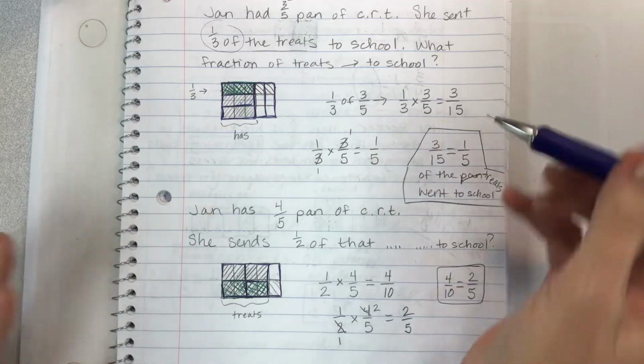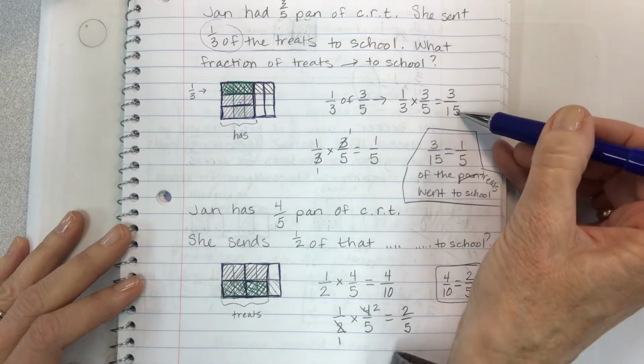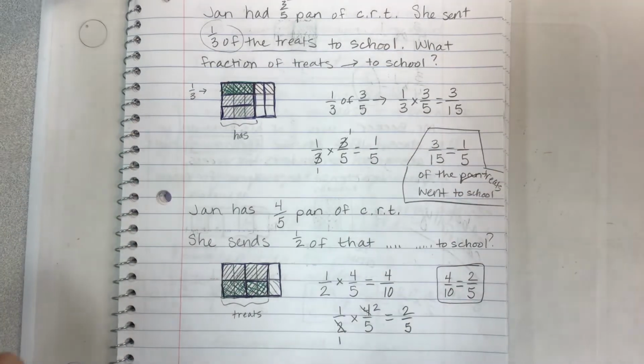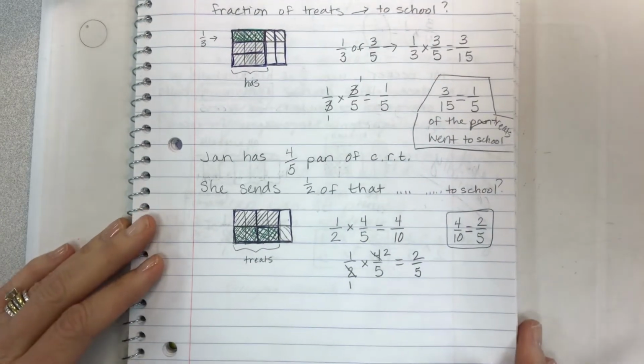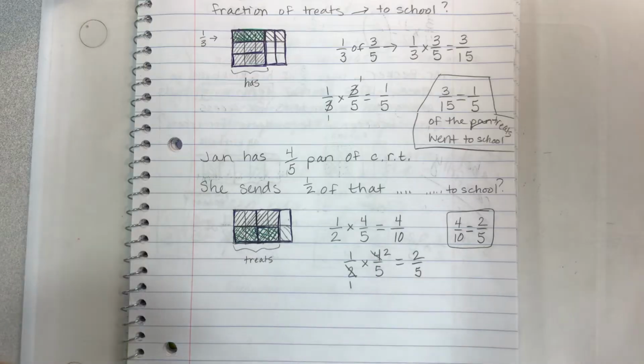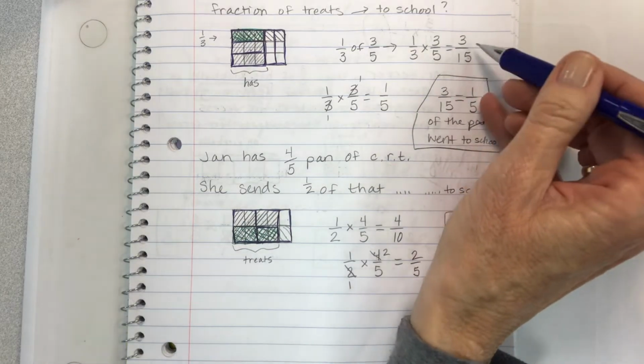If you get something that can be simplified and you know how to simplify, please do it. Most of the questions will say put your answer in simplest form at some point in all these big tests that are coming your way. So get used to simplifying if you can. If you can't, just at least get to this one.